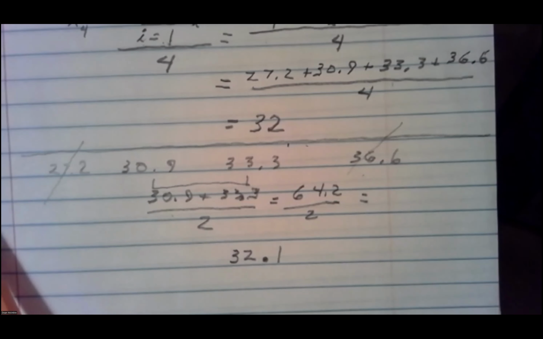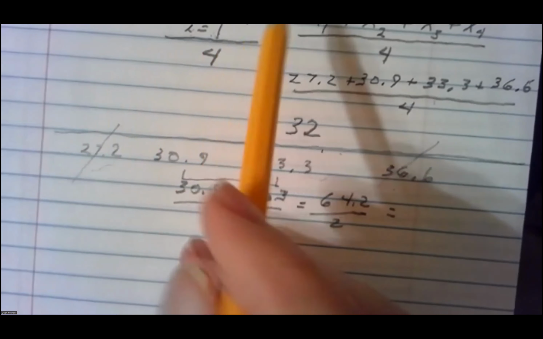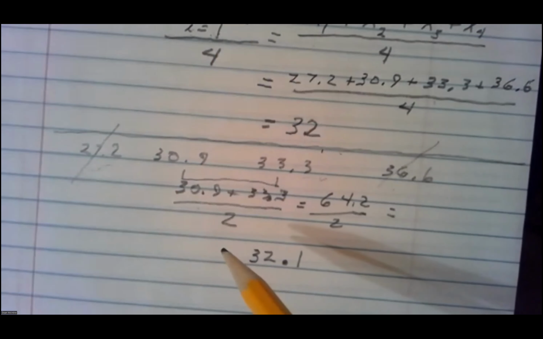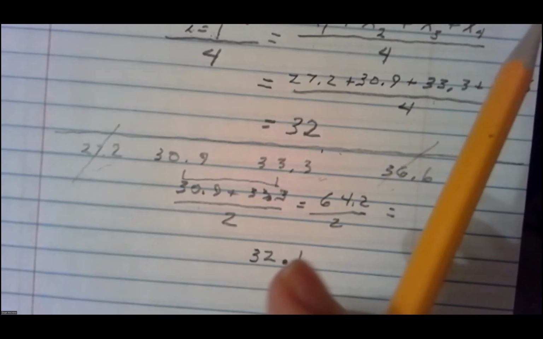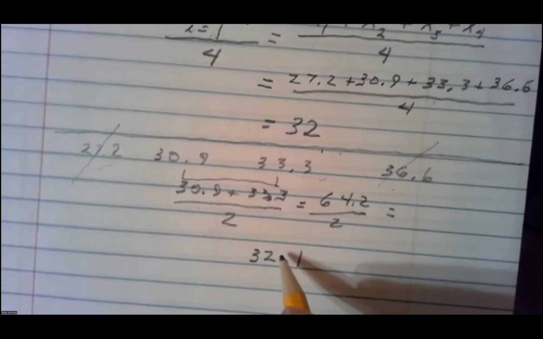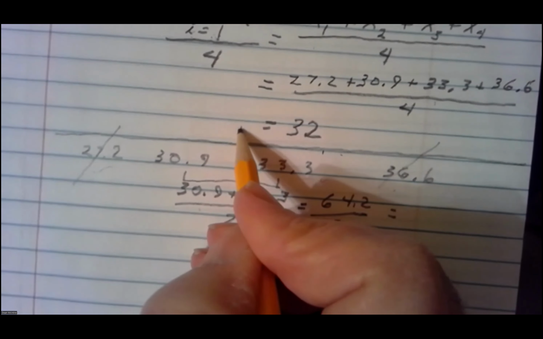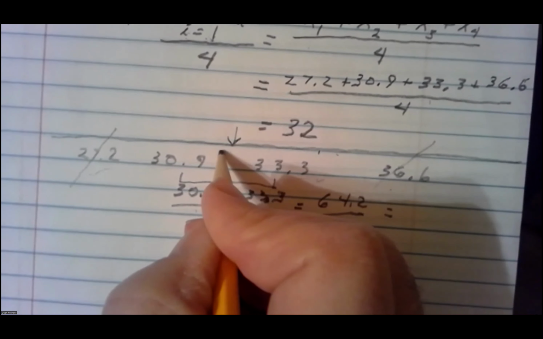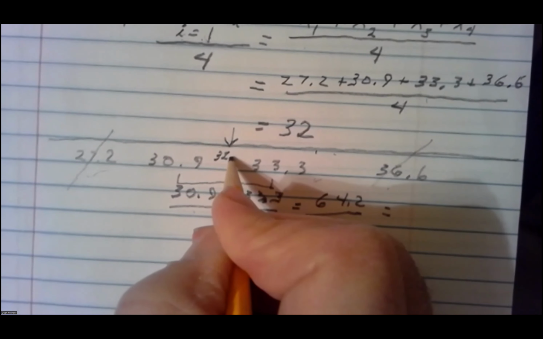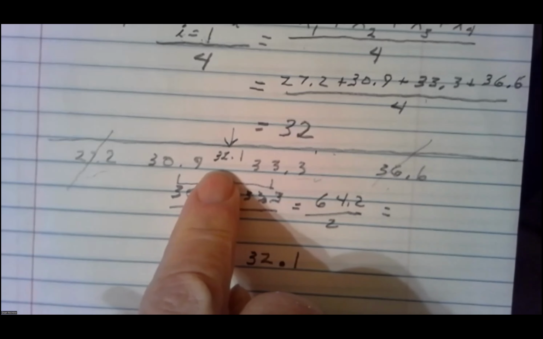Now, this is a technique on how to find the median. Okay. Now, let me say this: if we look up here in this raw data set, 32.1 is the median, all right?